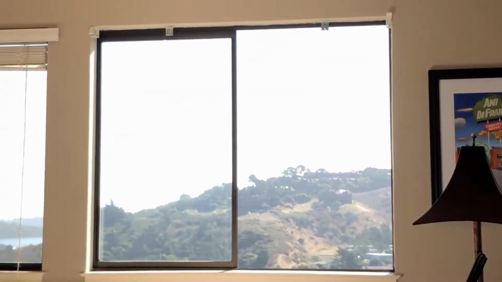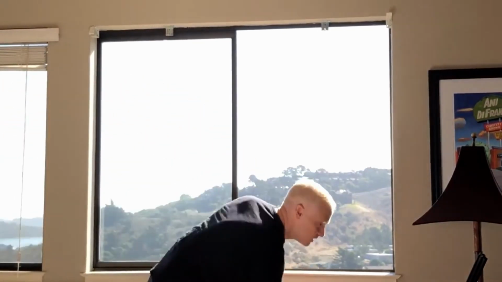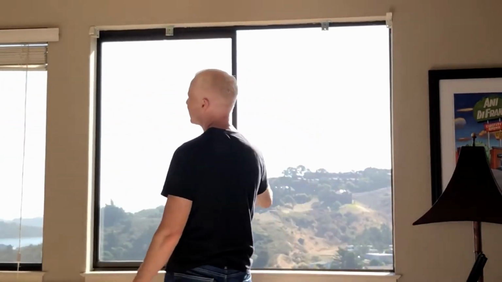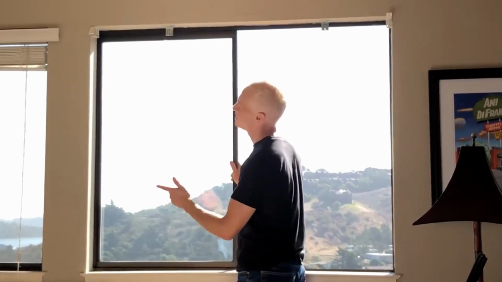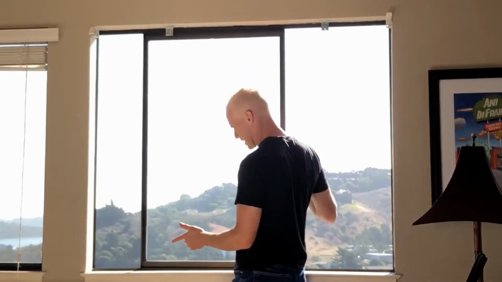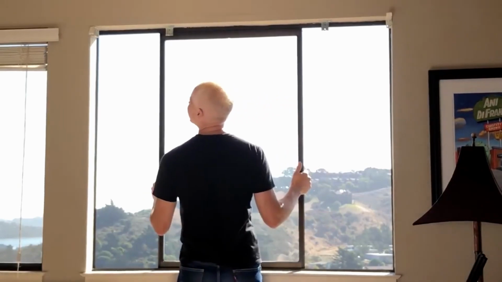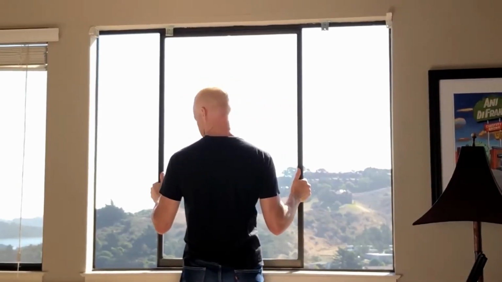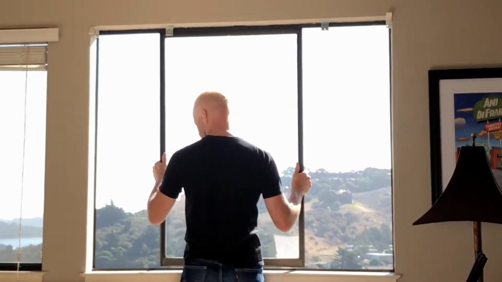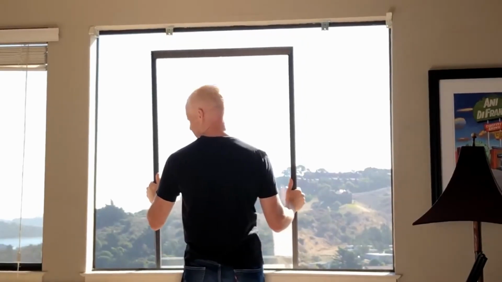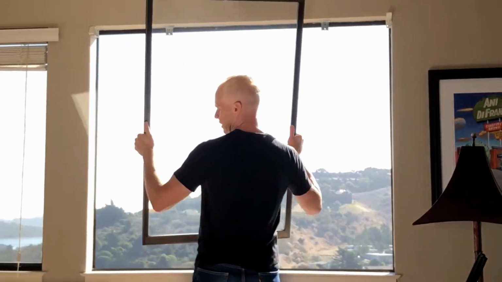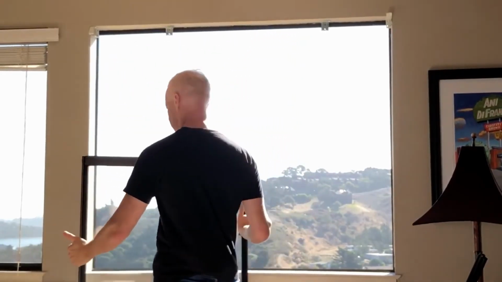Okay, the next portion, similar deal. Just gotta wiggle this thing, it's in the channel, free it from the edge, and then lift up. Now I'm tilting outwards at the bottom, and then pull it free. There you have it.